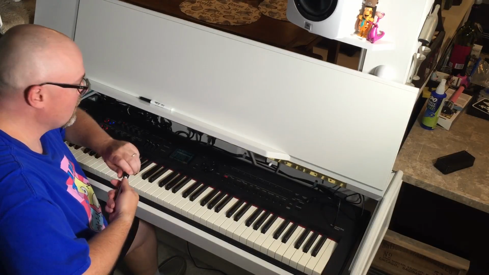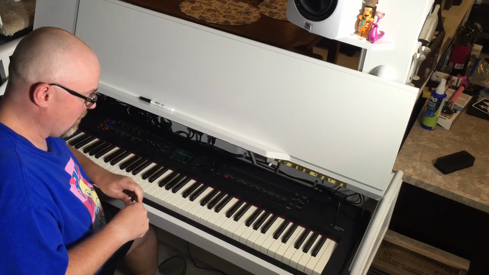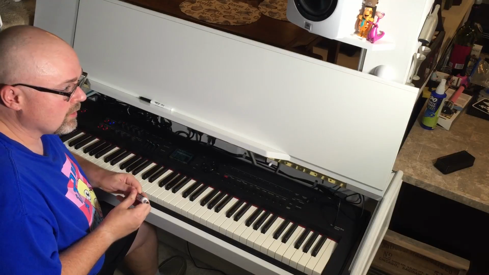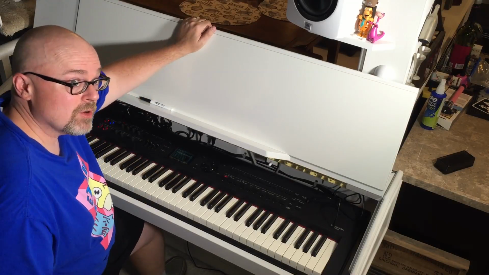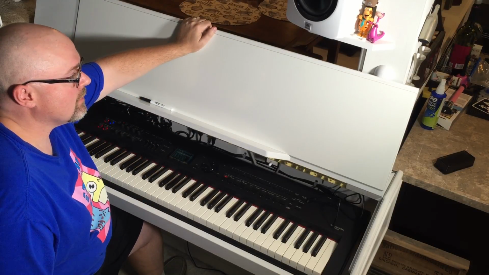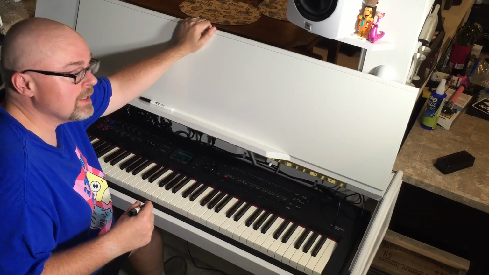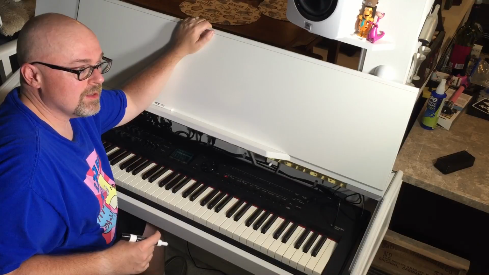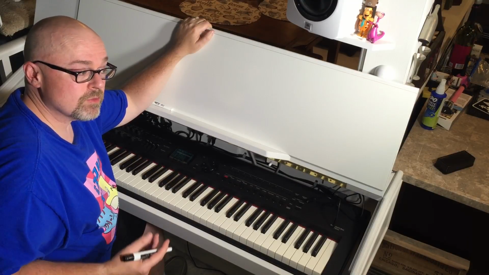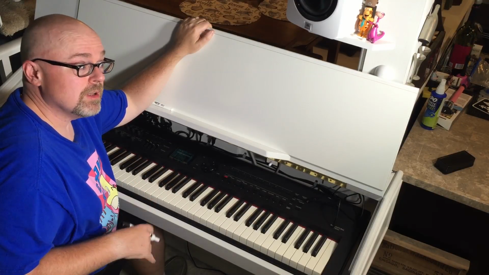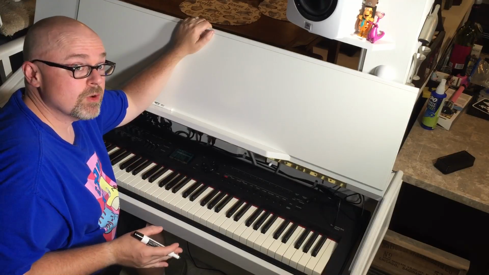Okay, so now we're going to talk about the minor blues scale. I'm going to go over A minor blues. And A minor blues is relative to C major blues in the same way that the A minor scale is relative to C major. Both of those scales have the exact same notes.